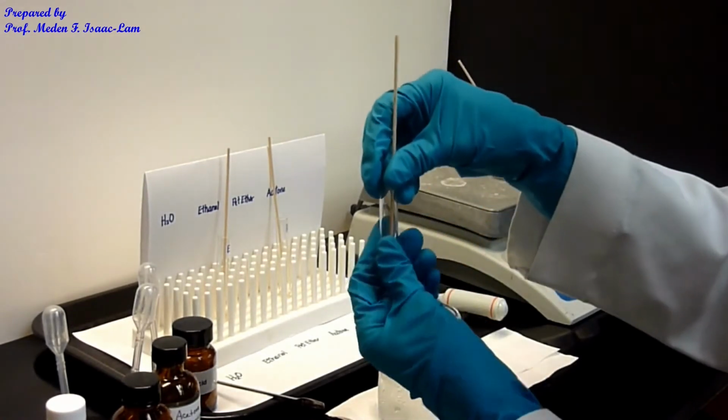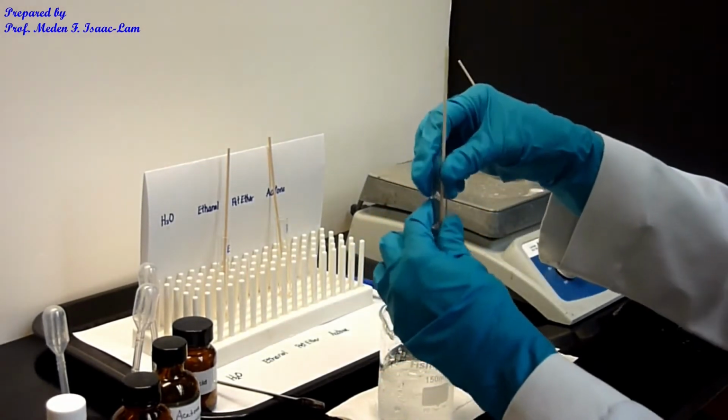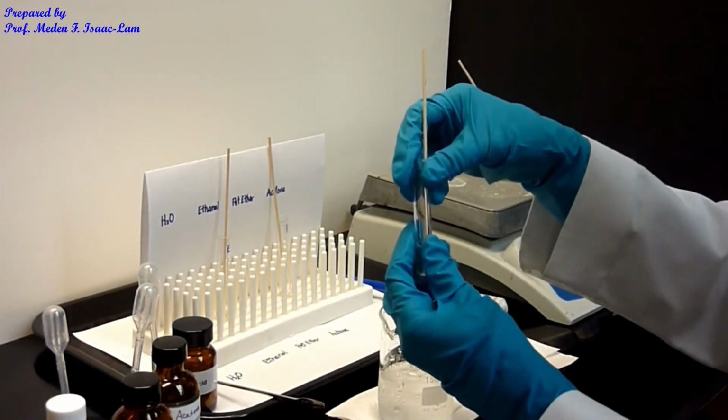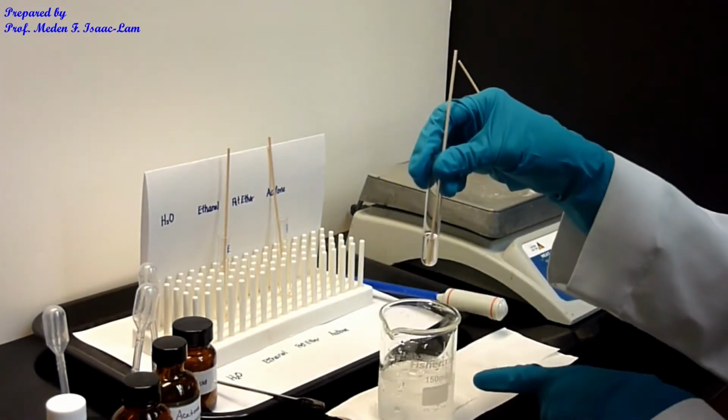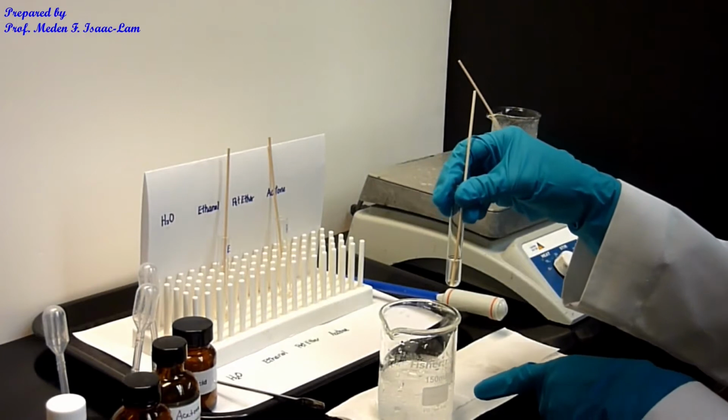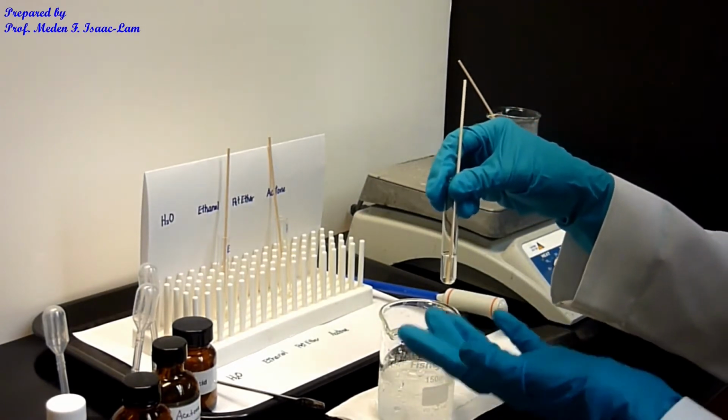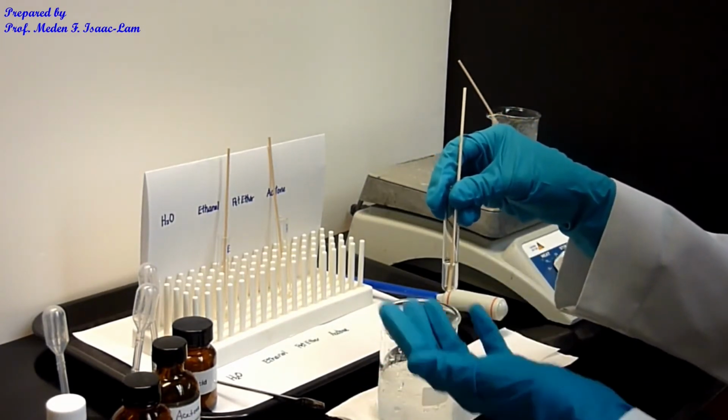Now it's not hot anymore, so it's not warm anymore. I'm going to stick it into the ice water bath because I want to see if I can crystallize it out of the solution after I dissolve it.